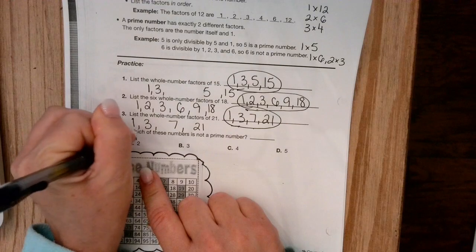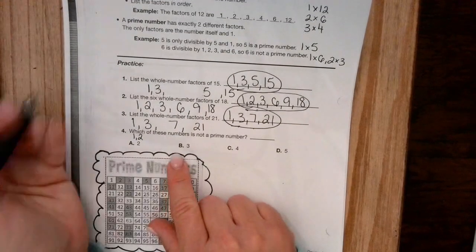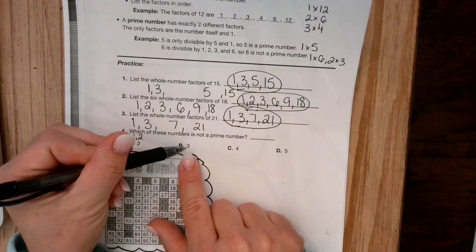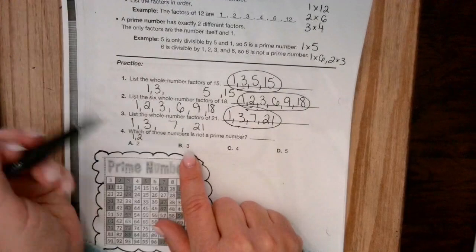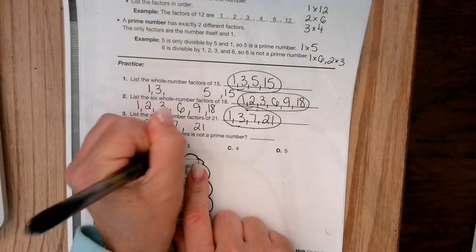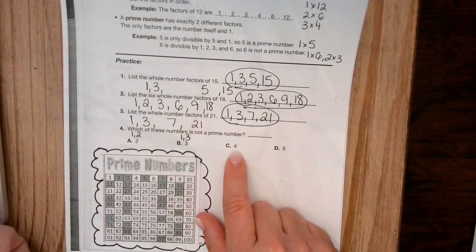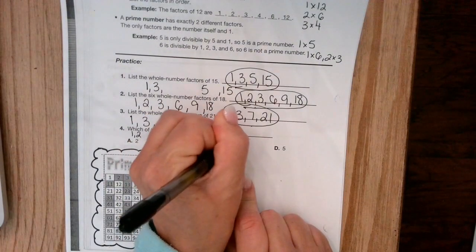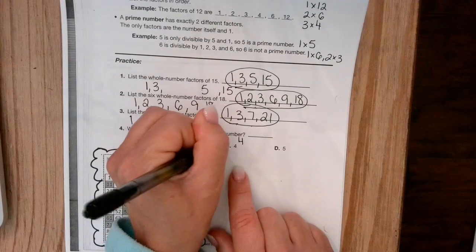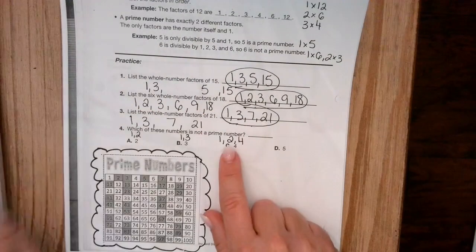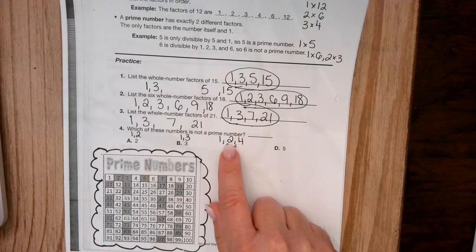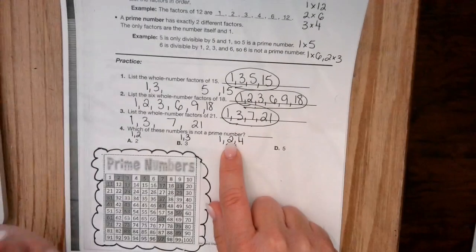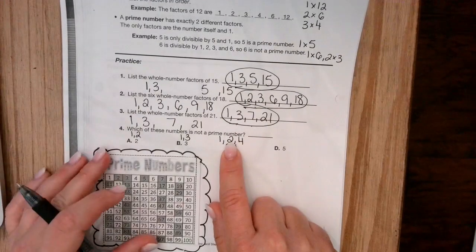It would be 1 and 2. What 2 numbers are the only ones that can be multiplied to get 3? It would be 1 and 3. For 4, I know 1 and 4 can be multiplied, and then 2 and 2 can be multiplied. But I'm only going to write 2 once, since 2 and 2 are the same number, obviously.